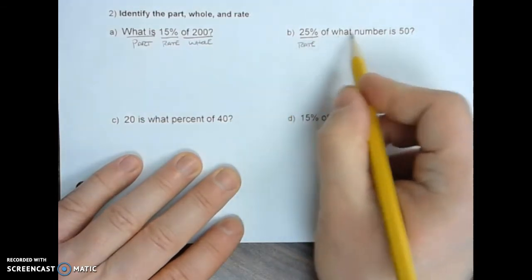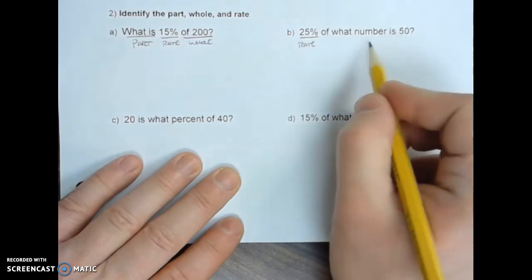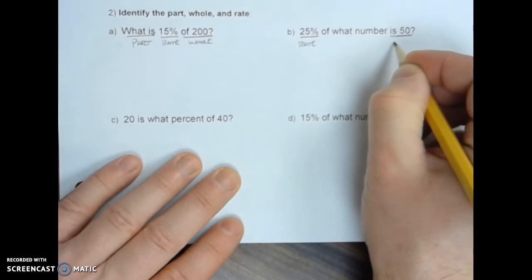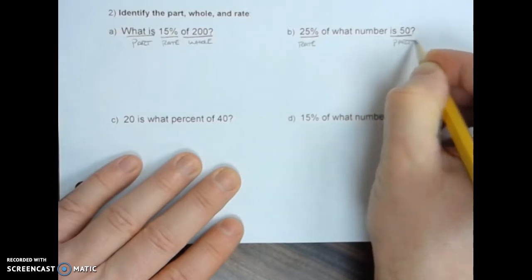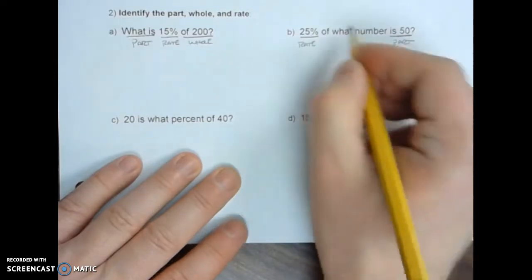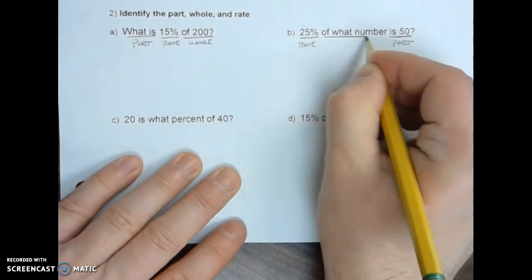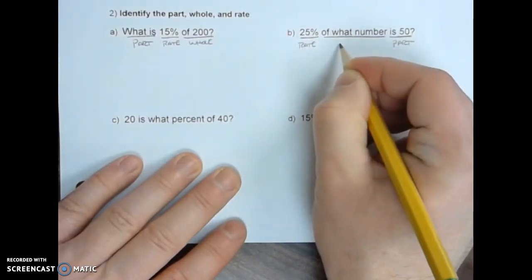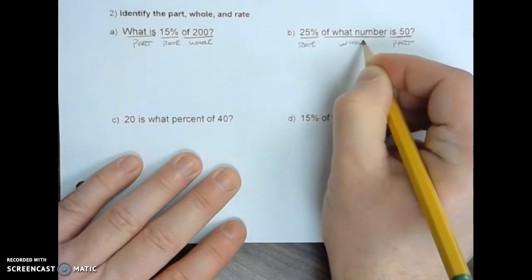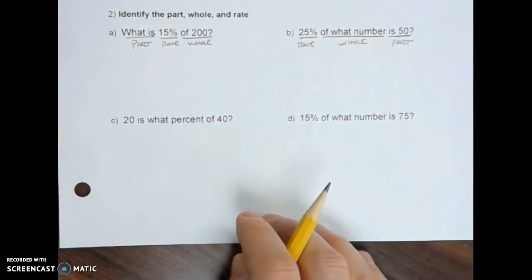Okay, 25% of some number is equal to 50. So 25% is the 50, which is only part of the value. Since it's less than 100%, this 50 is part of the value. 25% of what number? I don't know, but that's going to be my whole value. My unknown is the whole value.